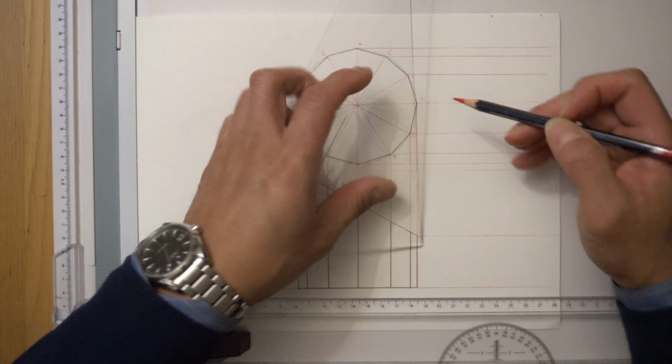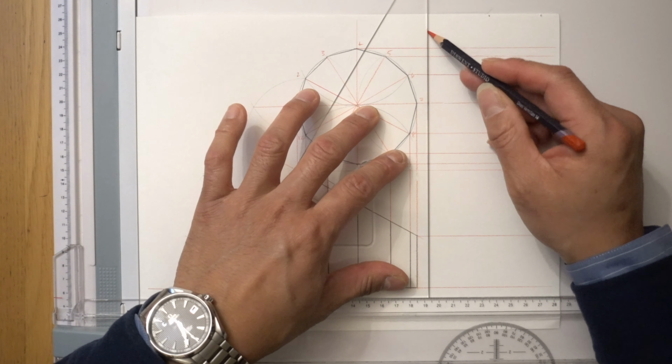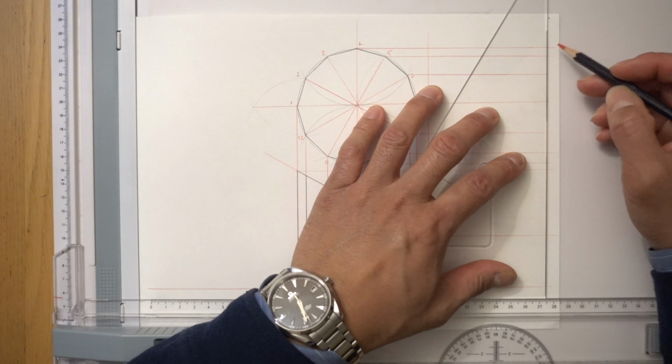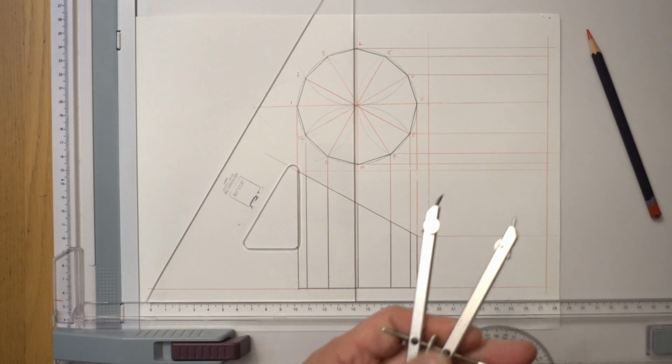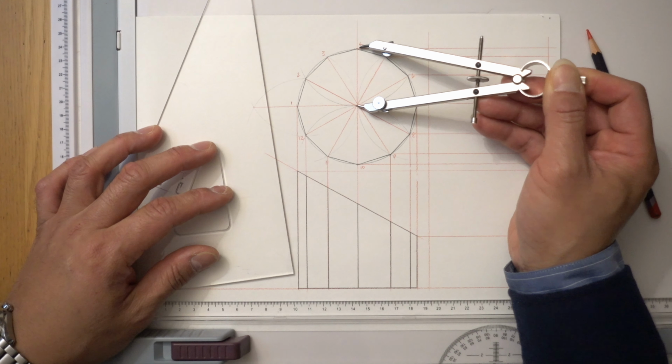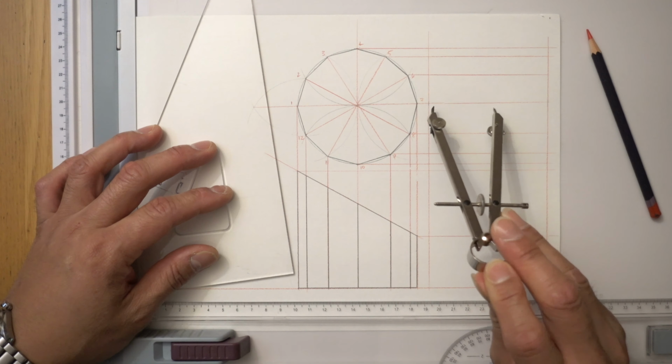So now I can bring down the construction lines from those points, right? So again, this is the radius of my circle. From the side view, it's not going to change. So I'm just going to find the center line, which is right there. And I'm going to bring that down as well.